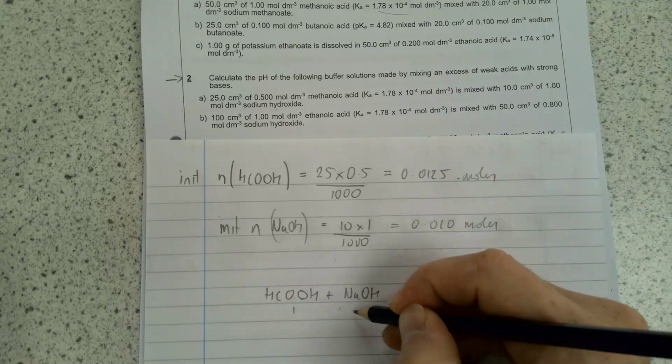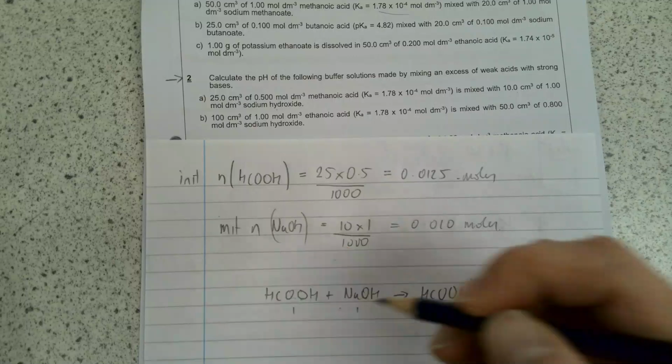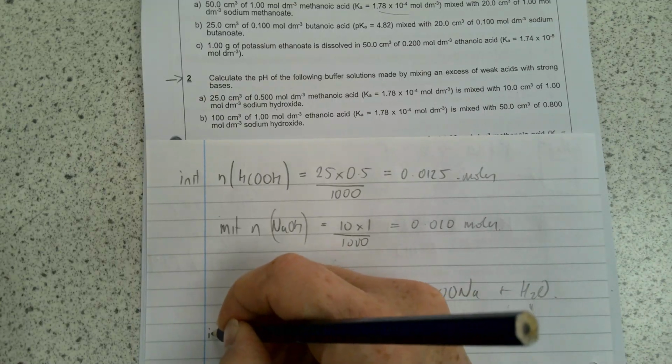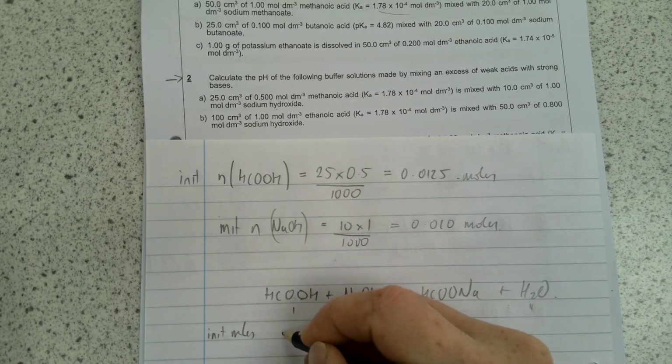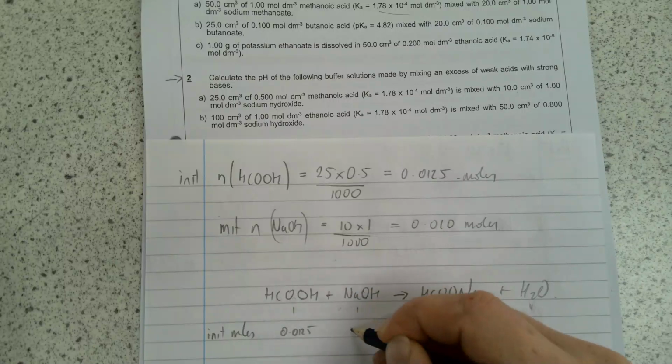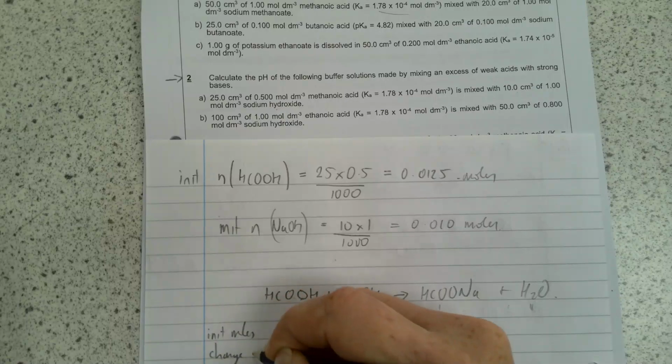They react in a 1:1:1:1 ratio, which keeps it simple, and I've worked out the initial number of moles of both of them: 0.0125 and 0.010.